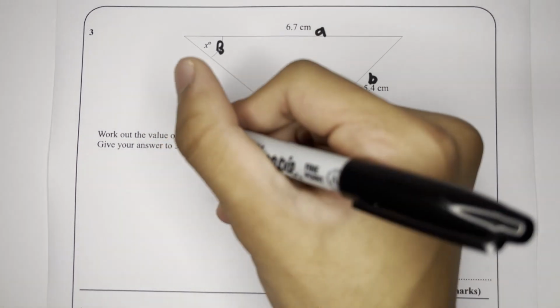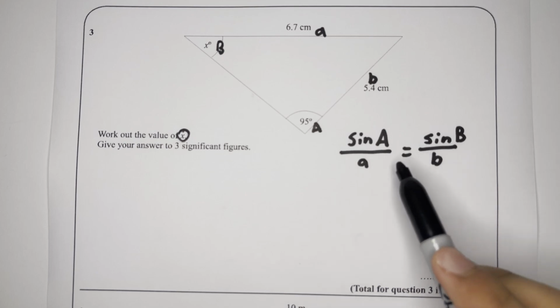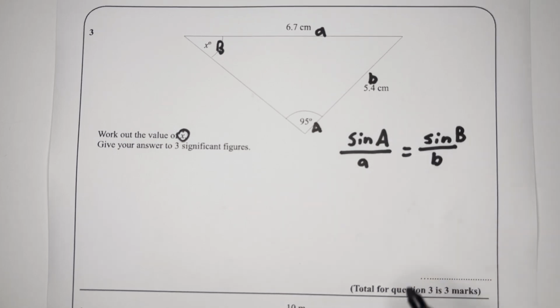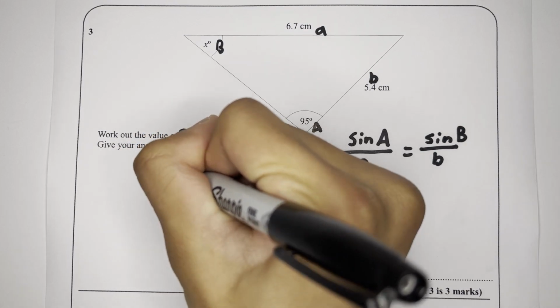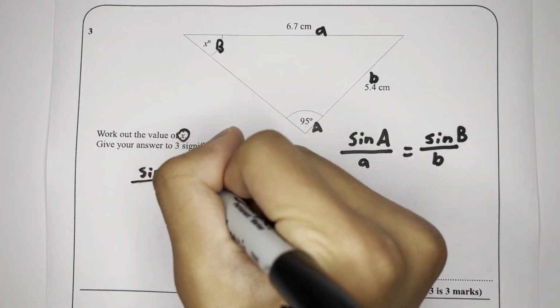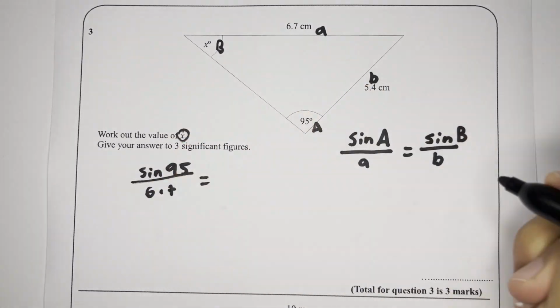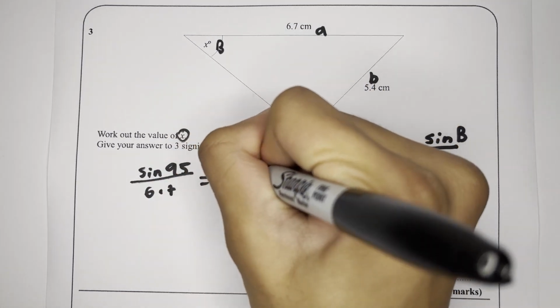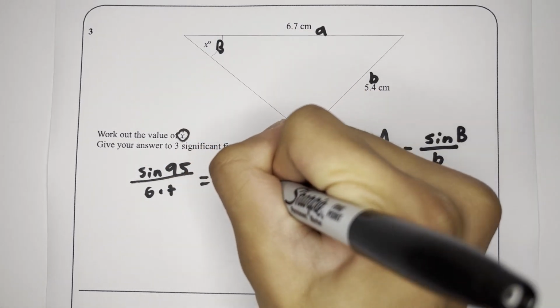Since we're trying to work out the value of x, which is an angle, we can use the part of the sine rule with the angles at the top and the sides at the bottom. Now putting our values in, we've got sine 95, which is angle A, over 6.7, which is side a, equal to sine x over 5.4.